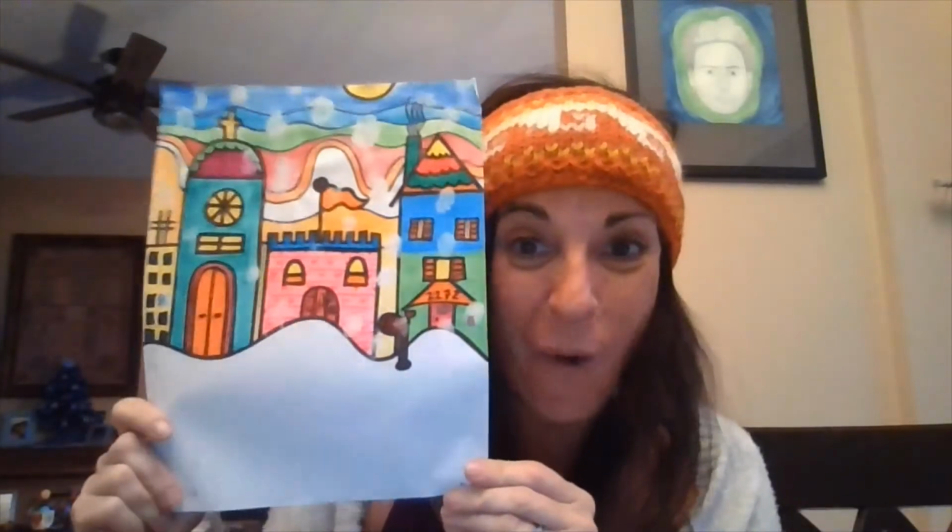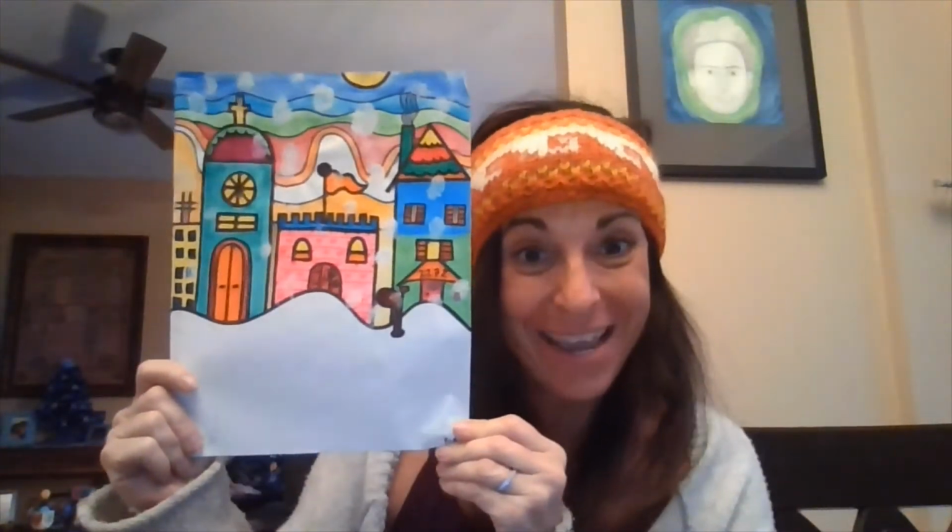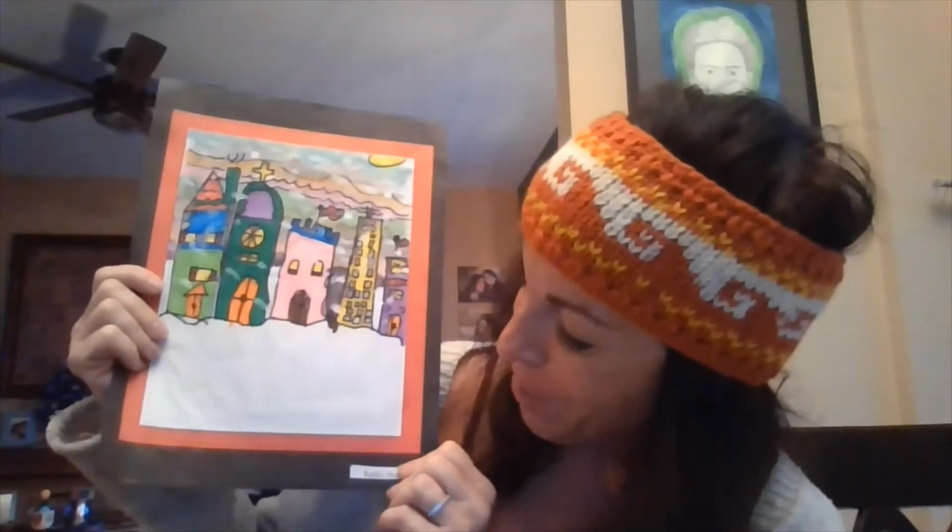I am about to show you an example. Here is one example that I made of my winter fairy tale land. And here is another example made by a former student. And here is her winter wonderland that she made. She did a fantastic job, and I am going to tell you what you are going to need.